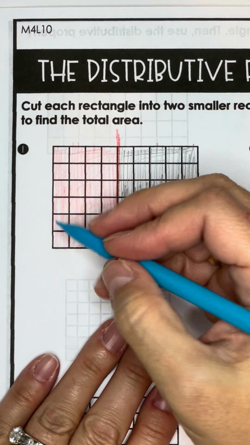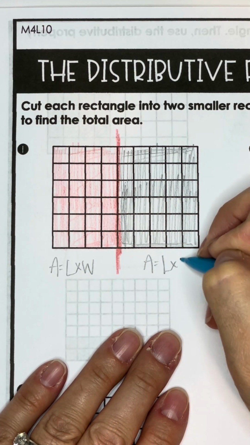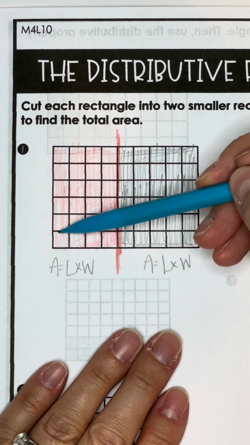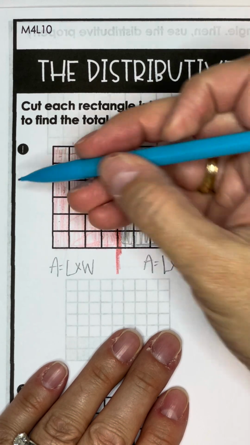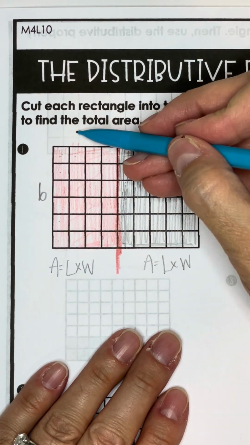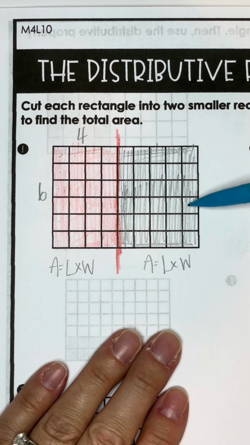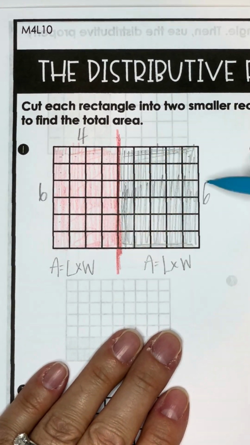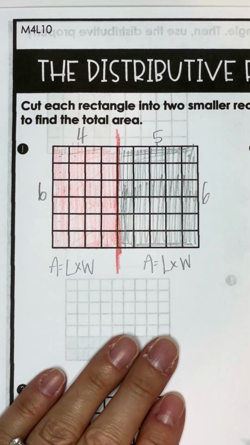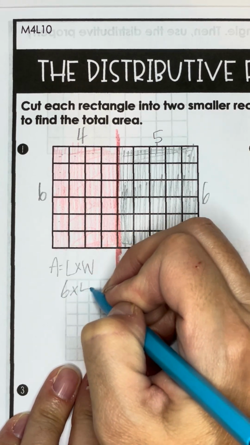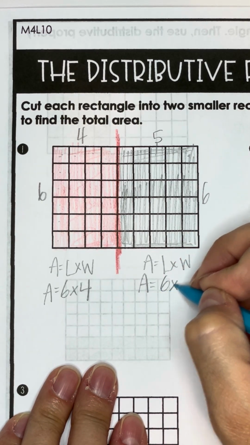We have two rectangles, so I need two length times widths. I'm going to go and count the side lengths on each one. This one is 1, 2, 3, 4, 5, 6. 1, 2, 3, 4, a 6 by 4. And this one is, well, I'll do this side. 1, 2, 3, 4, 5, 6, also 6. That makes sense, doesn't it? Yep. And 1, 2, 3, 4, 5 going across. So we have a 6 by 4. And we have a 6 by 5.